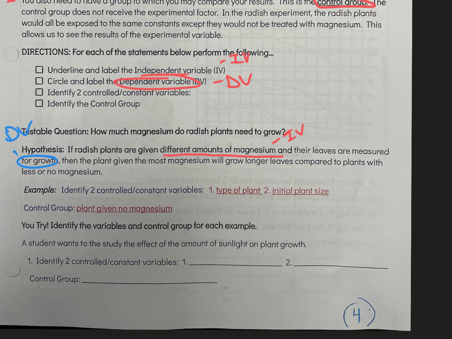And they indicated our two controlled constants here. These are things that we want to keep the same so they don't change up our data and affect it. The control group is the plant given no magnesium, right there. Okay, so now it's your turn to try: identify the variables and control group for each example.